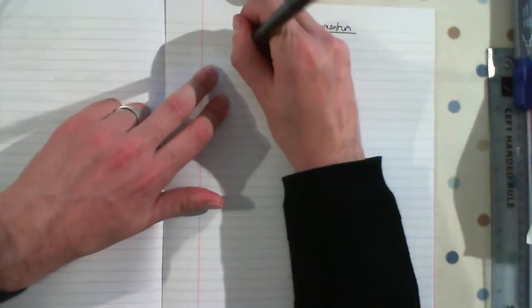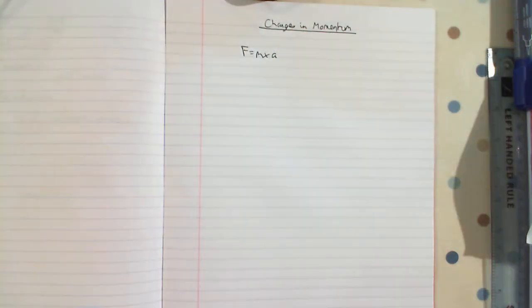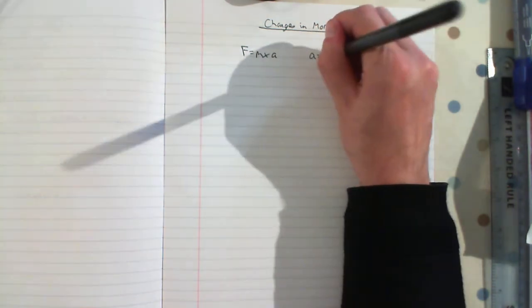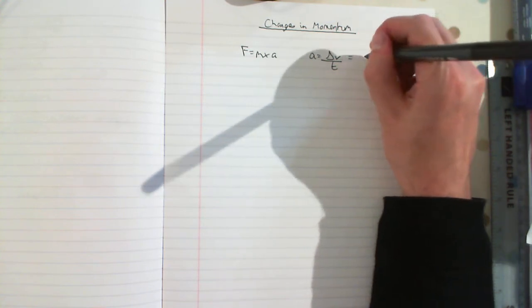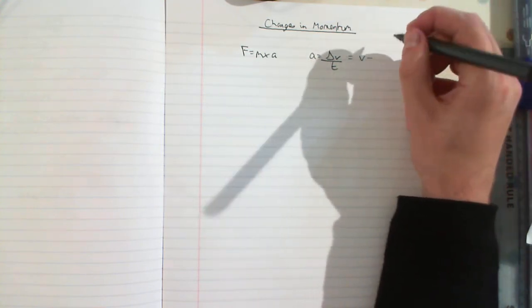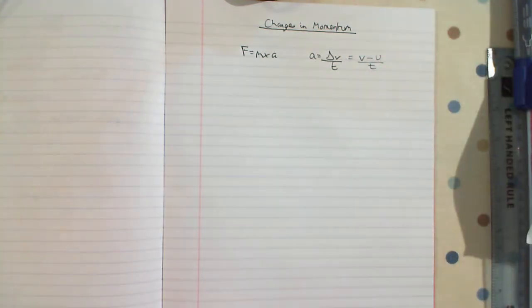This is a revision video for triple AQA physics students only, and it's about changes in momentum. So we have got two equations we previously used. We have got force equals mass times acceleration from Newton's second law, and we've got acceleration is the change in velocity divided by time, which you can also write as final velocity take away initial velocity divided by time.